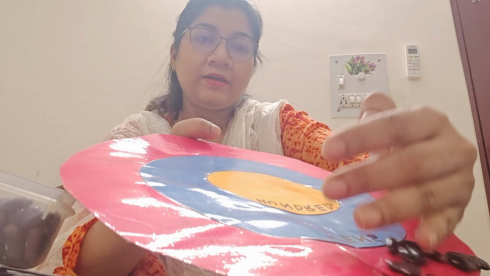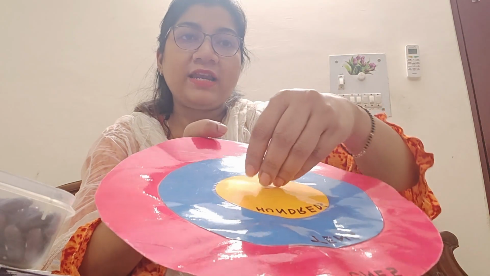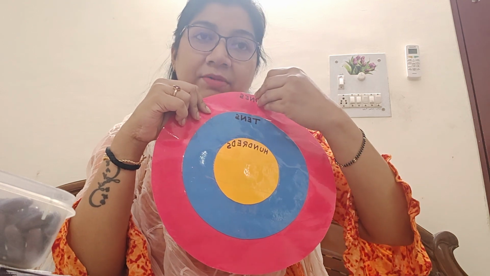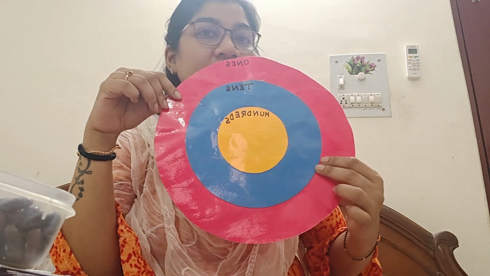Randomly he or she will throw. Some will fall in hundreds, some in tens, and some in ones. So you have to guess the number. The number that fall in hundreds will be the number of hundreds, this will be the number of tens and this will be the number of ones. In this way the concept of place value will be very clear to the child.